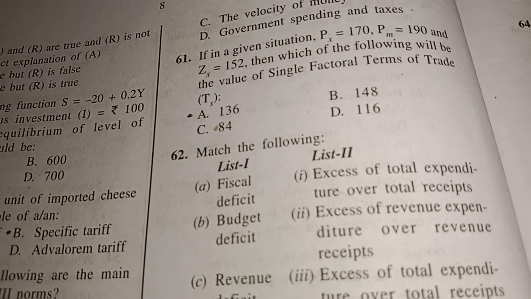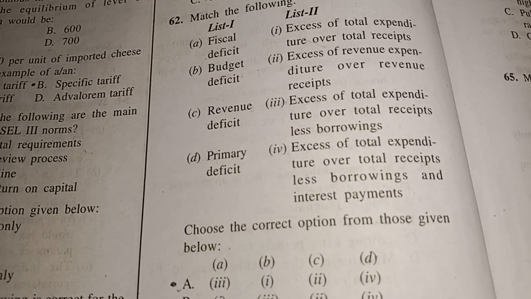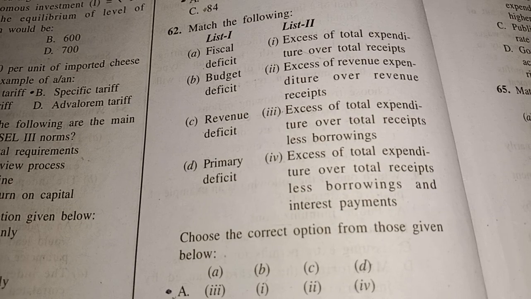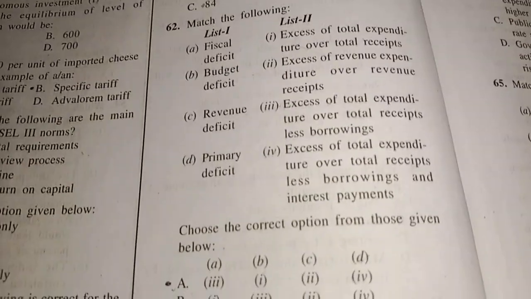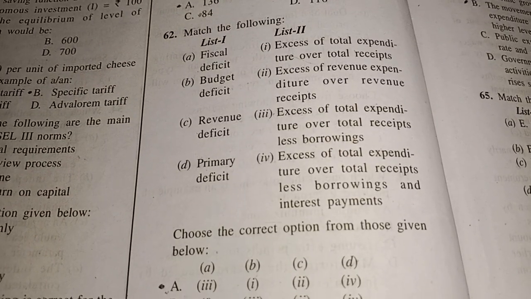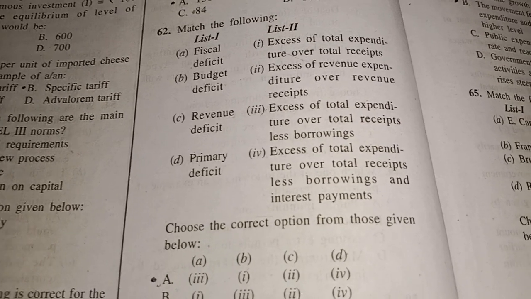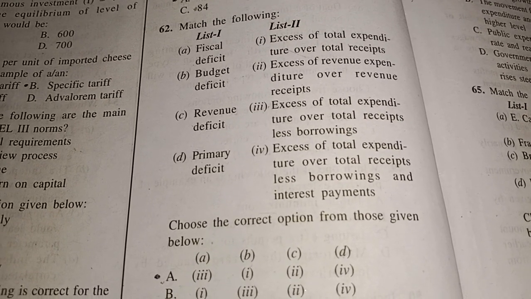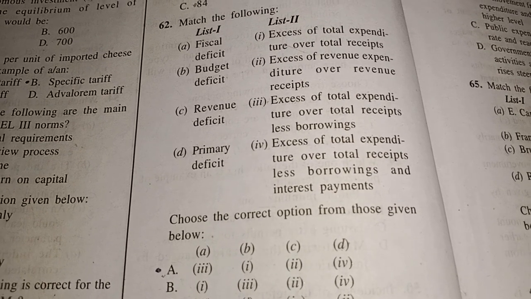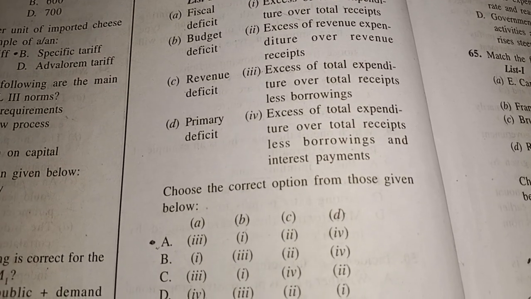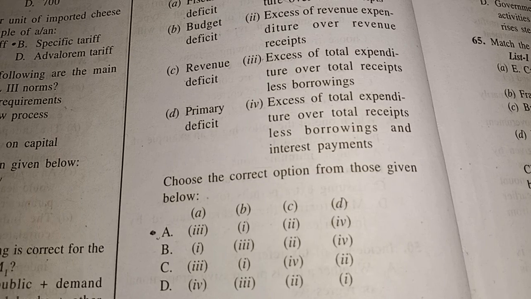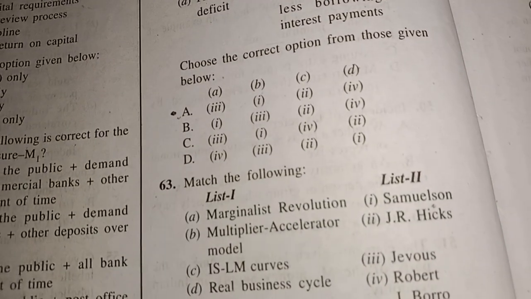Match the list. Fiscal deficit, 3 number. Excess of total expenditure over total receipts less borrowings. Budget deficit, 1 number. Excess of total expenditure over total receipts. Or revenue deficit, 2 number. Excess of revenue expenditure over revenue receipts. Or primary deficit, 4 number. Excess of total expenditure over total receipts less borrowings and interest payments.